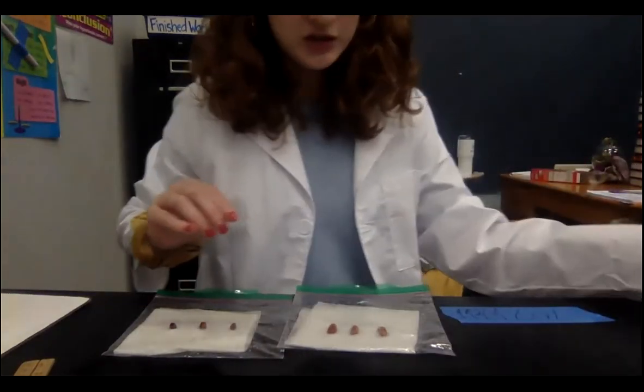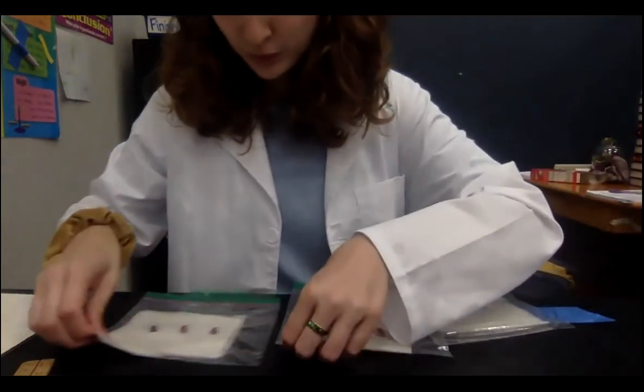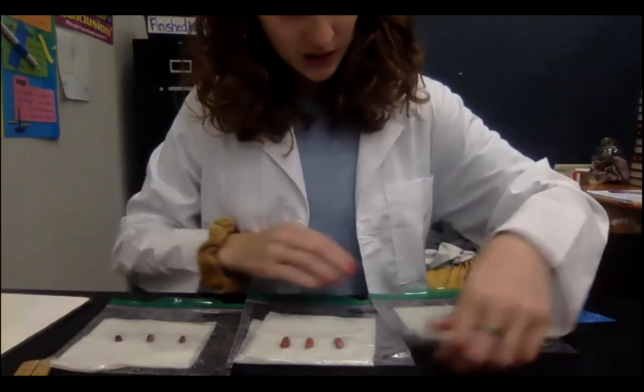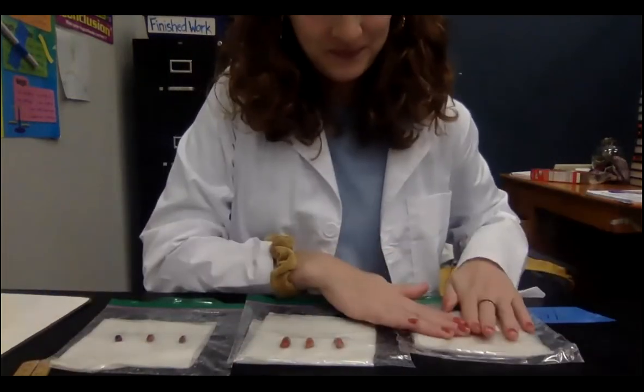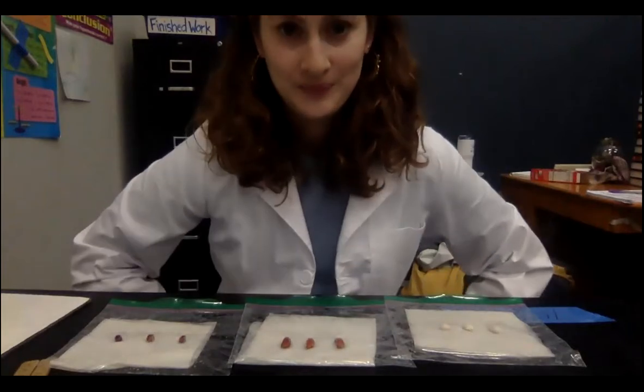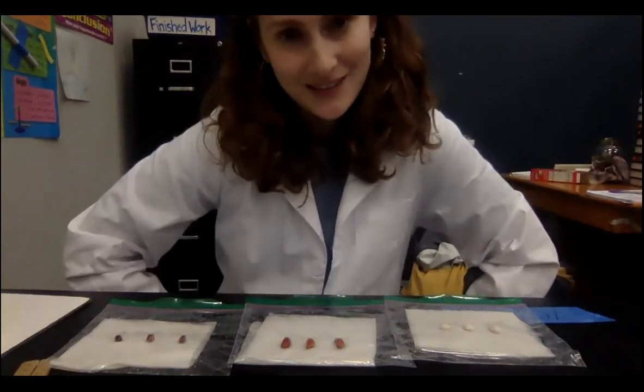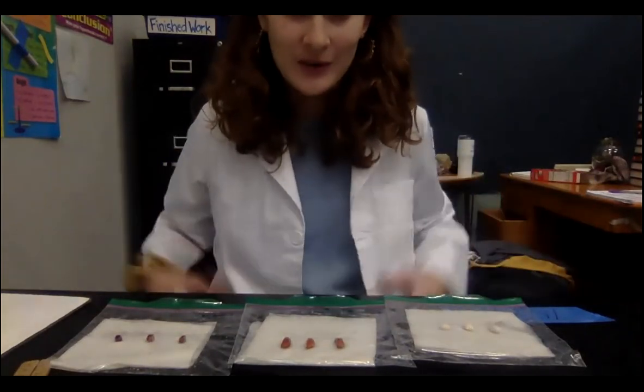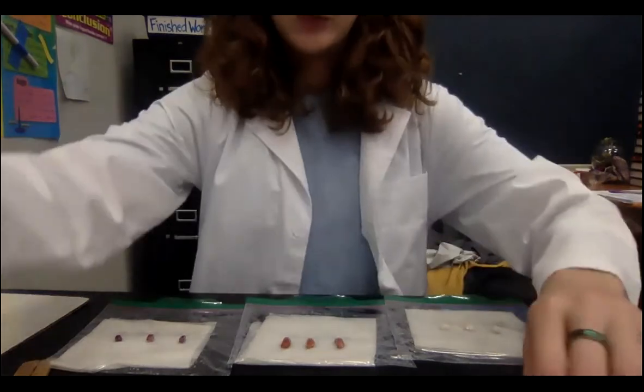These beans should all start to grow roots, but it's going to take time. We're going to have to wait at least 3 days, so by the time we come back on Monday, we should have something to measure. But let's fill out our materials and our procedure and let's make a data table.